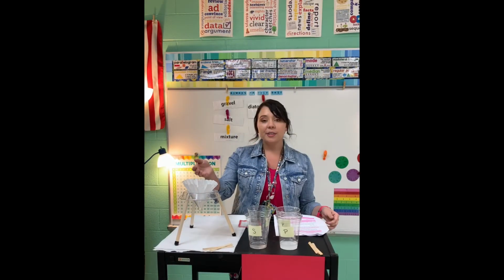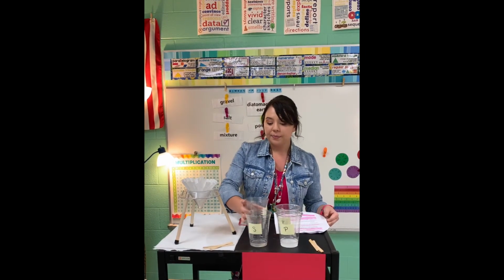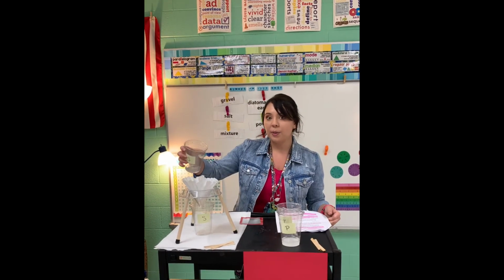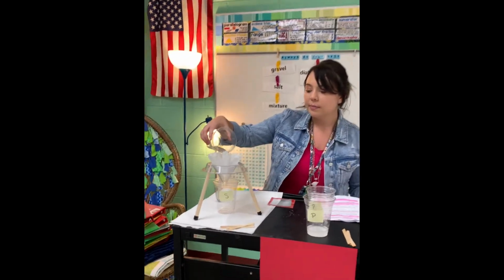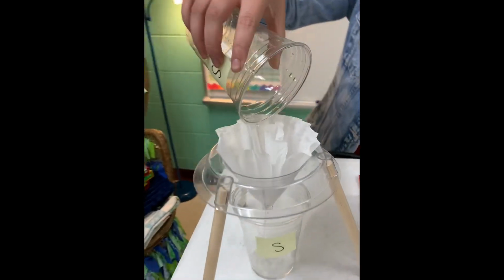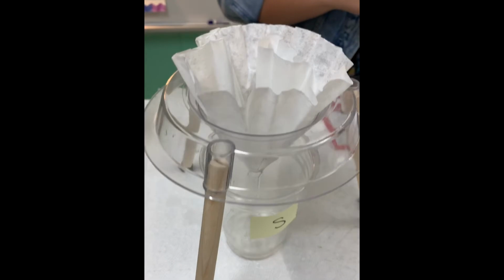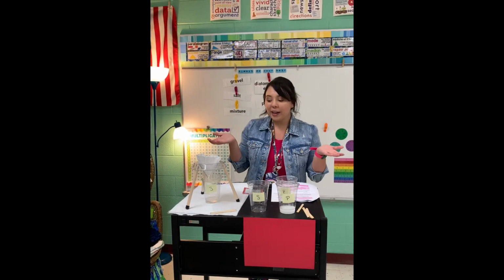Now I'm going to use the filter to see if I can separate the remaining mixture. Let's see what's going to happen. Looks like it went straight through.